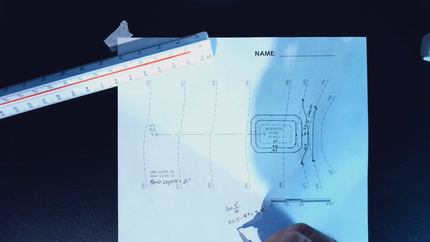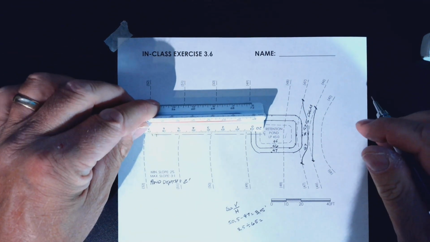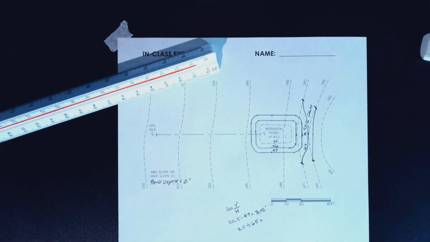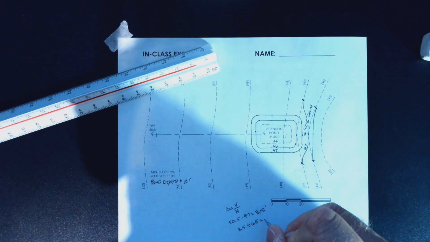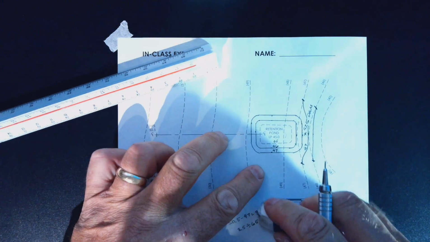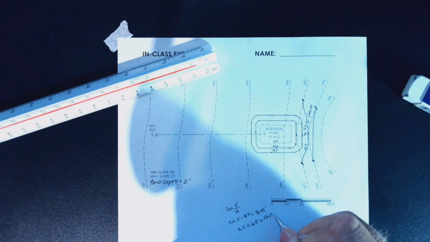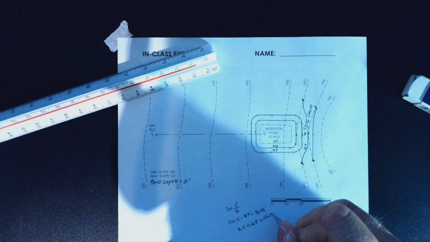So we go 3.5 divided by 65 equals 0.05384, about 5.38%. I'll write it out so you can see. Instead of rounding it off, I'll just write 0.05384.